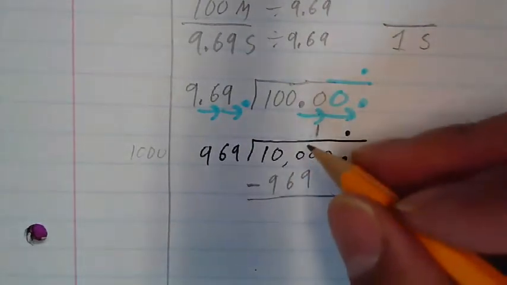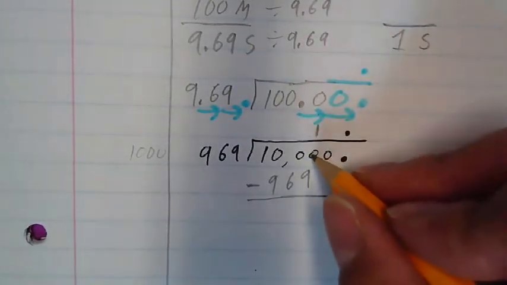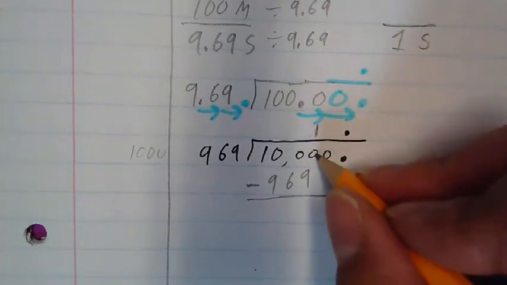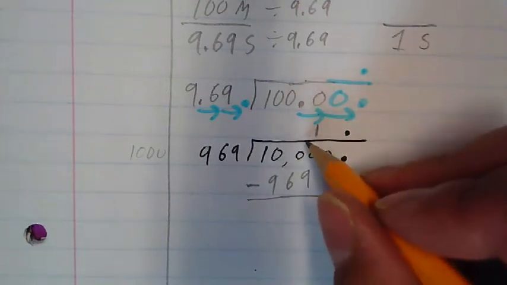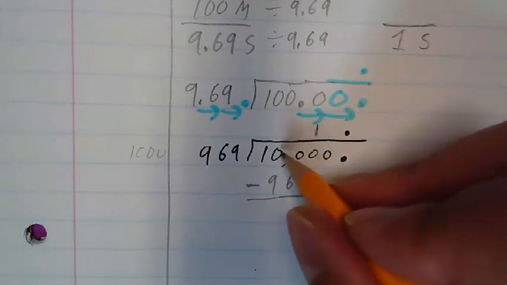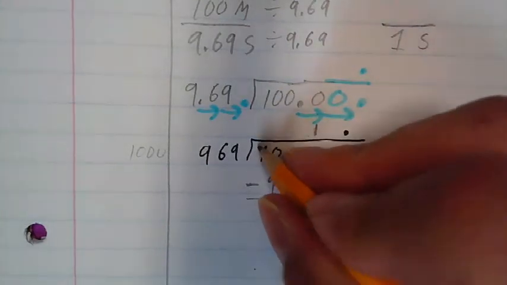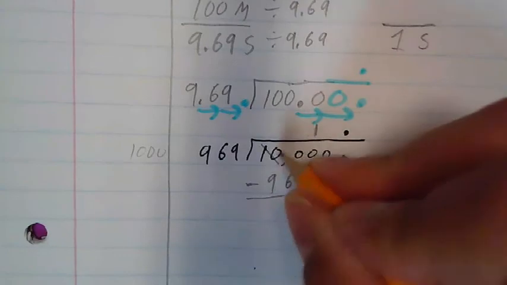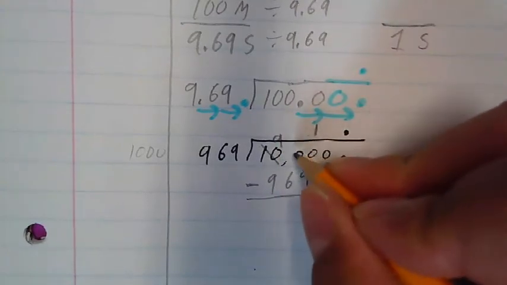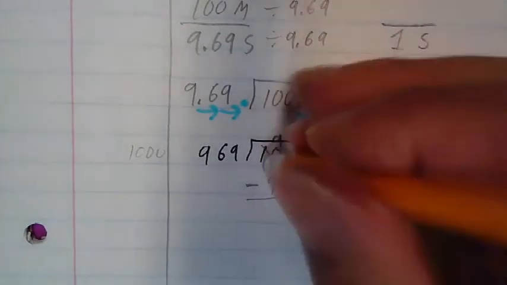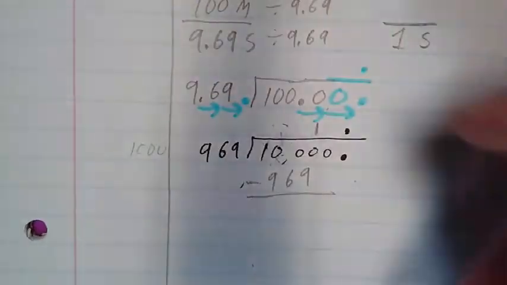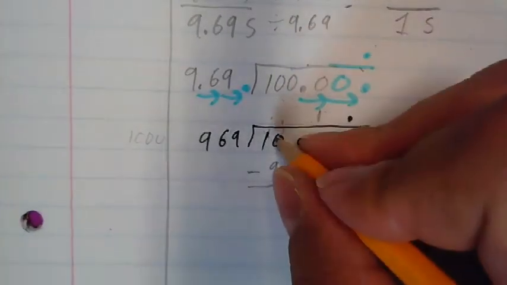Ooh, this is where people mess up so badly. Step by step, do it slowly. You can't take away 9 from 0, because this 0 is part of a whole number. It doesn't work that way, so you got to regroup. This becomes 9. You know what? Let's not do that. I'm going to lose you guys. I'm trying to save time, but I might make it worse.